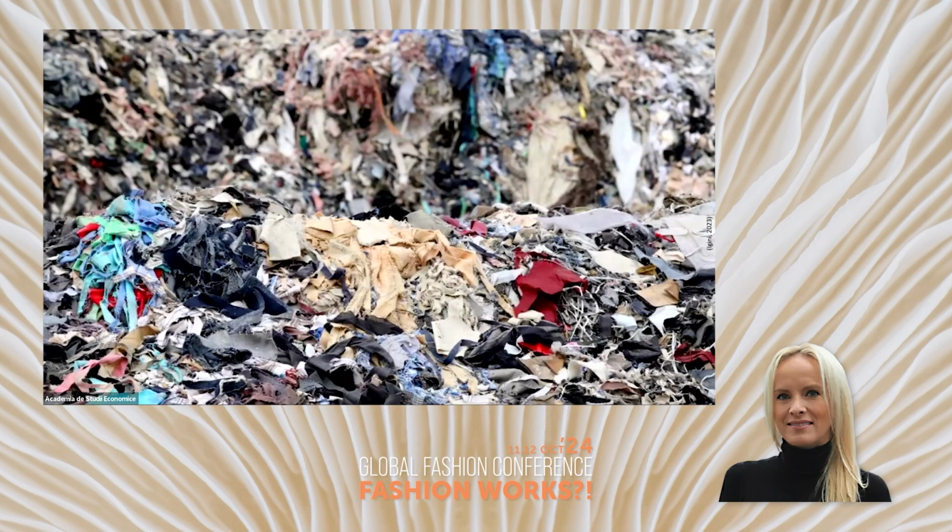So basically they have a combination of some synthetic, some natural fibers, so it's really difficult to compost. And composting is also problematic from an environmental viewpoint, as it produces a lot of methane, which contributes to greater greenhouse gas emissions and global warming.